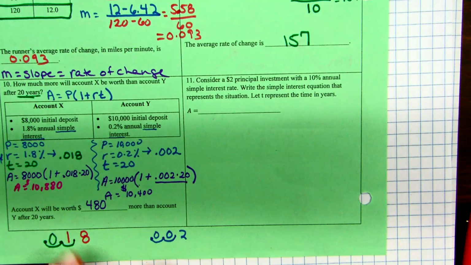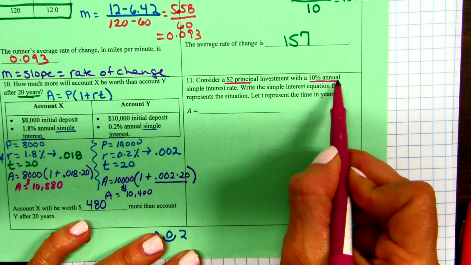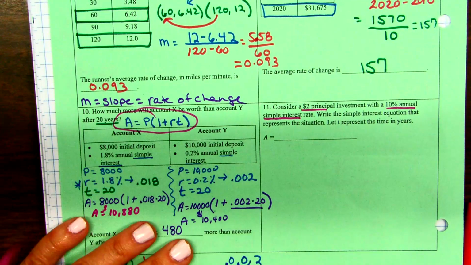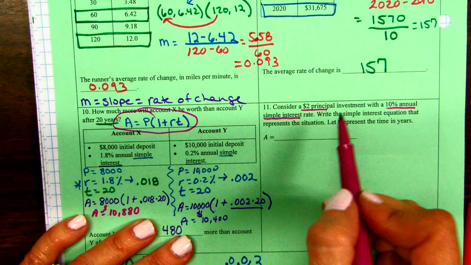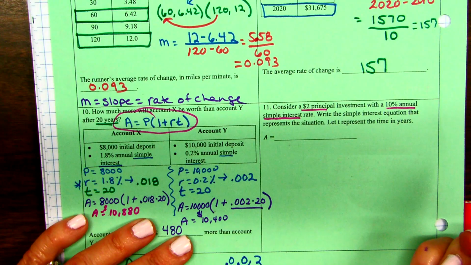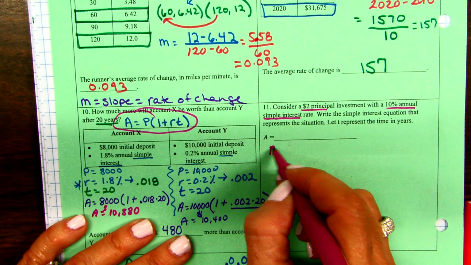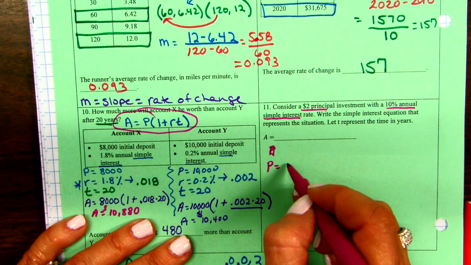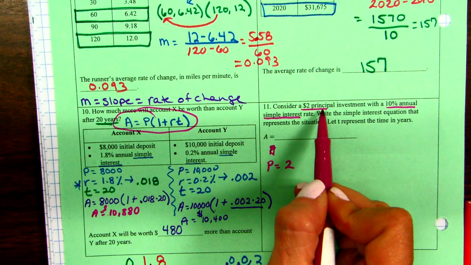Okay, last question. Consider a $2 principal investment, 10% annual, there's that simple interest again. That leads me to know I'm using that formula. I have to read it. There's no other way to know. Just write the formula. That's it. Write the formula. So principal would be $2, right? That's how much I'm starting with, the initial amount.